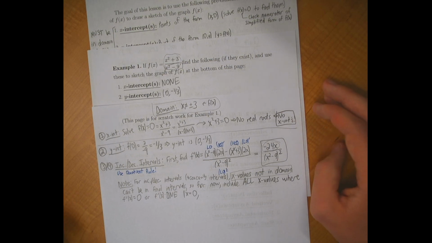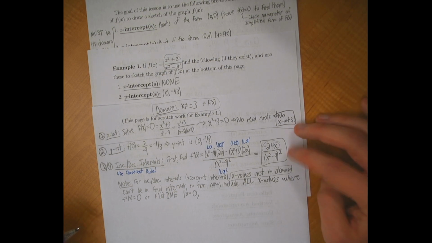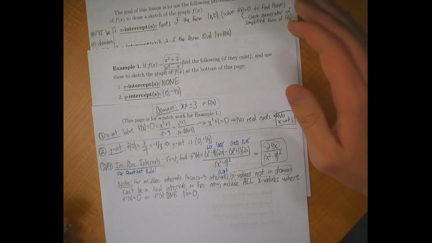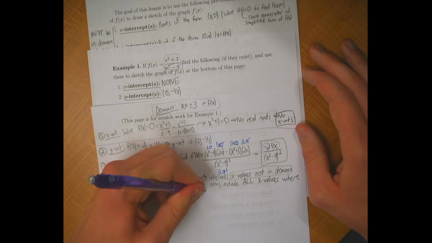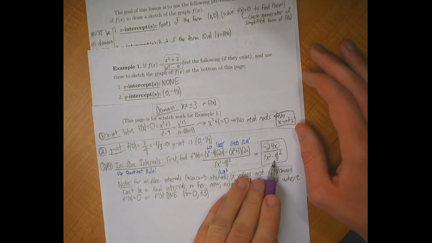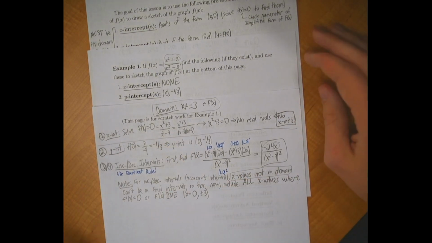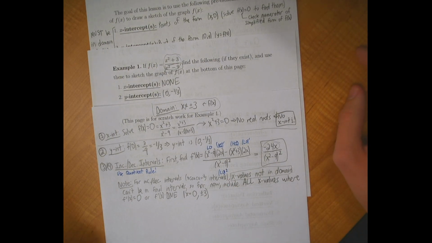In this case we should end up with 2 values because of the denominator, right? So what 2 values would those be? 3 and negative 3. Yep, again, just plus or minus 3, right? Because x squared minus 9 equals 0 is the same thing as x equaling plus or minus 3. Okay?